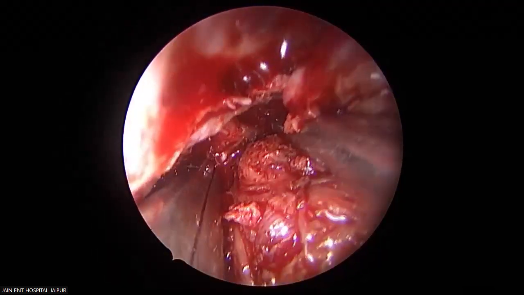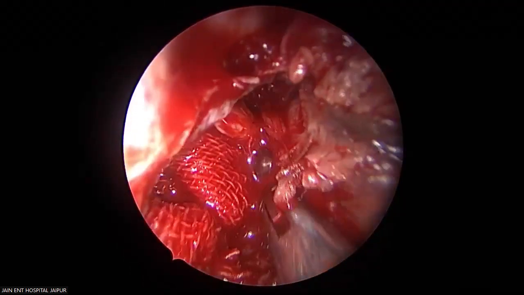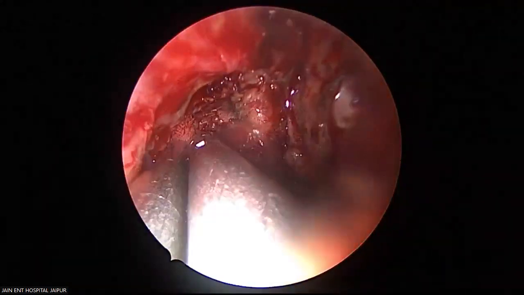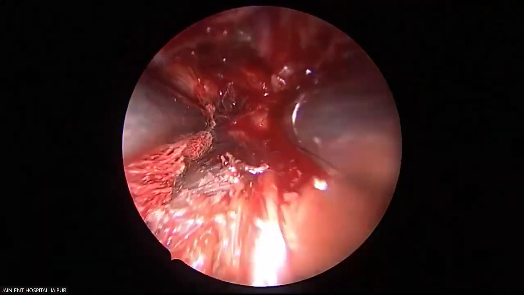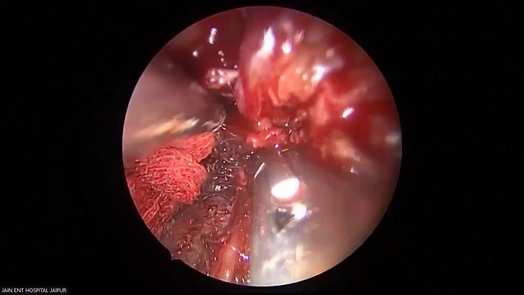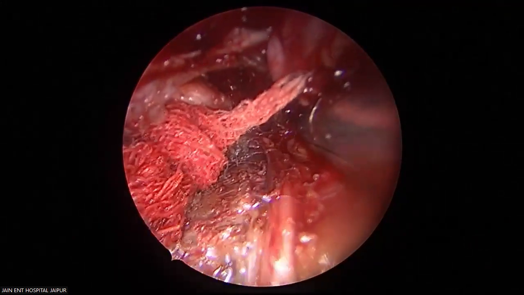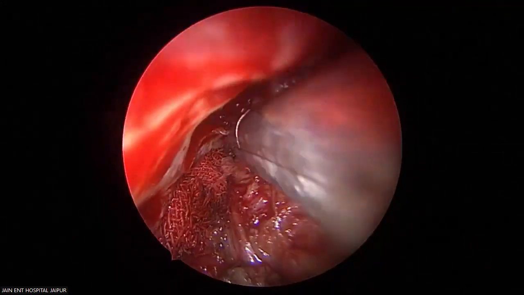That is the infraorbital nerve above. Can you see the infraorbital nerve? See the exposure of the infraorbital nerve above. This is the complete exposure here.